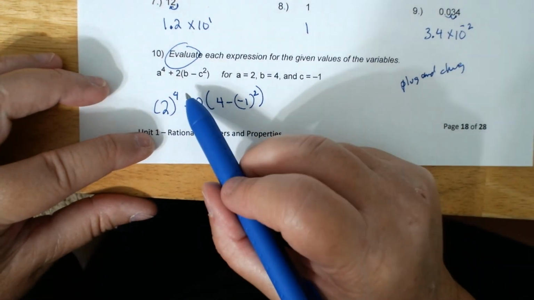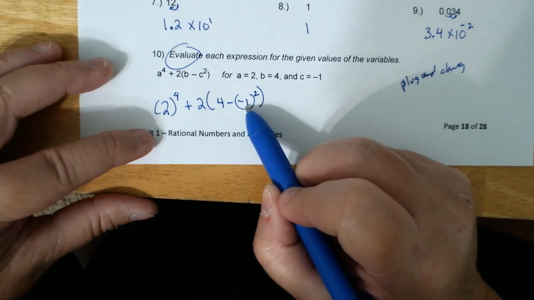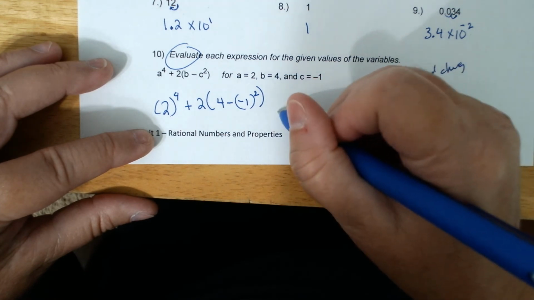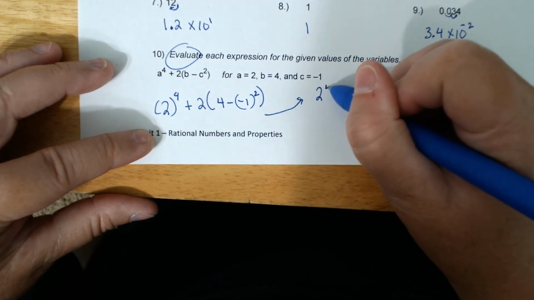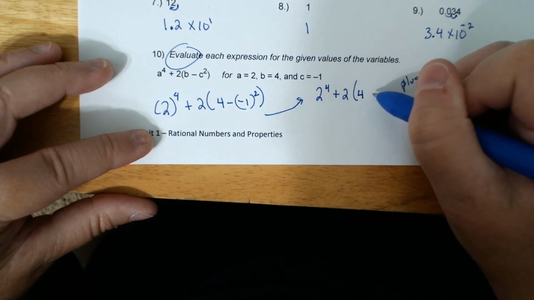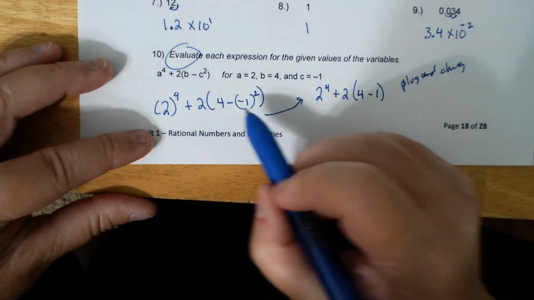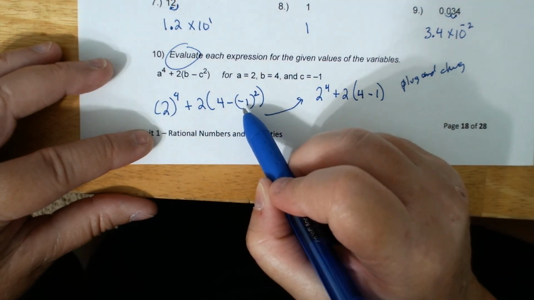So I'm going to come inside this parentheses and mess with this parentheses. This is a -1 times a -1. A negative times a negative is a positive. So I'm going to scoot over here and say 2 to the 4th plus 2 times 4 minus 1. And all I did was take care of this part right here.